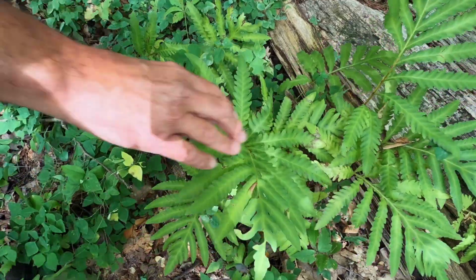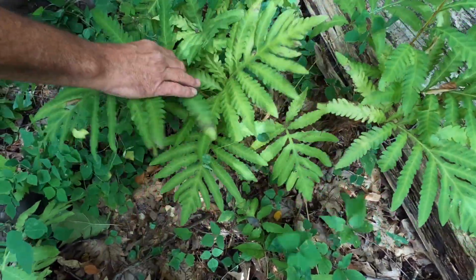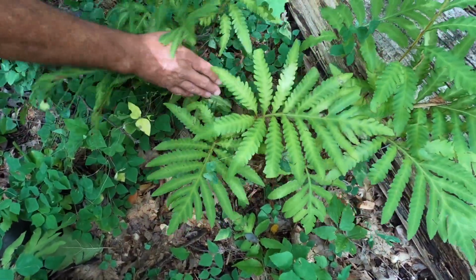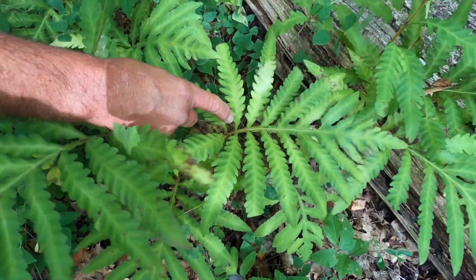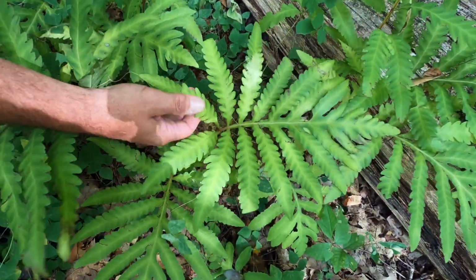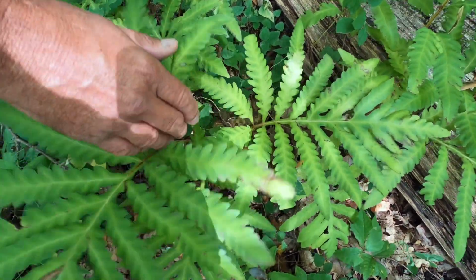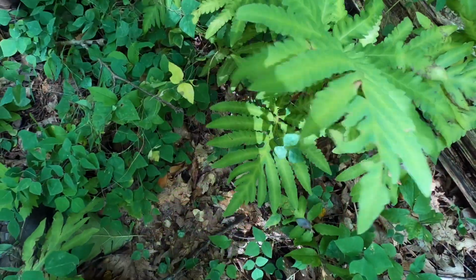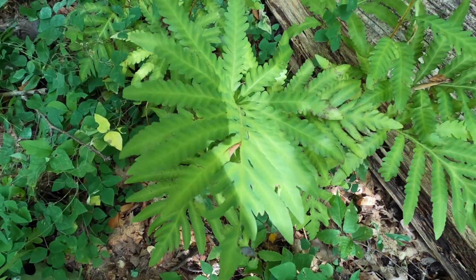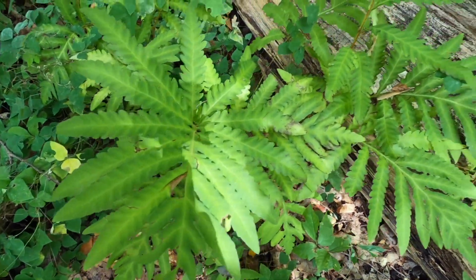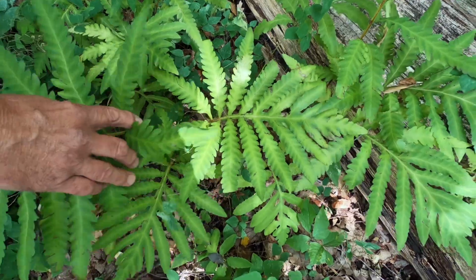It's sort of a triangular shape overall, and it's pinnate, in other words, looking like a feather, similar to the oak fern, but it's much bigger and it grows in groups.